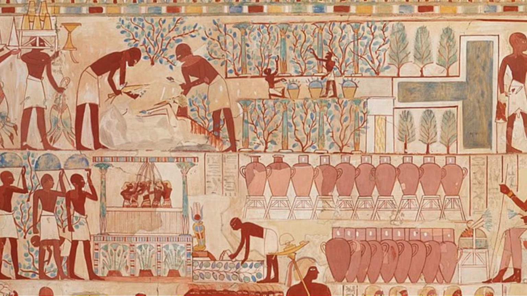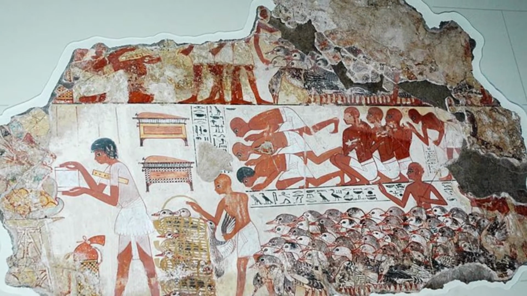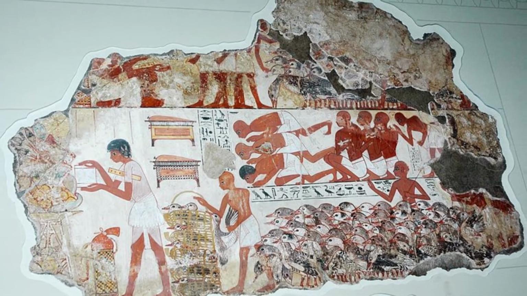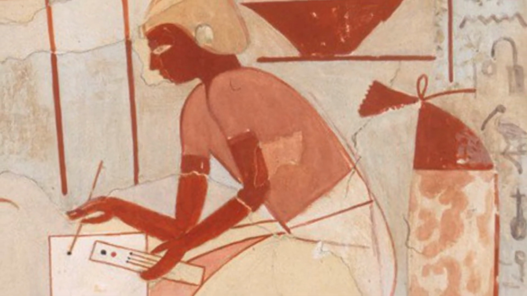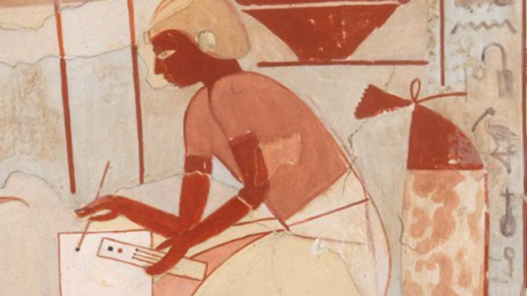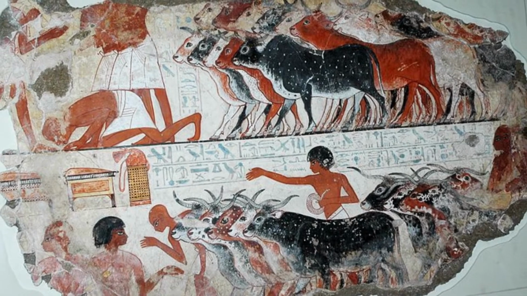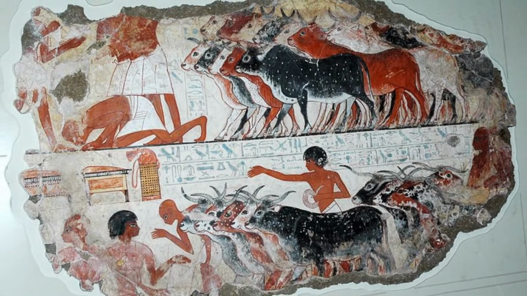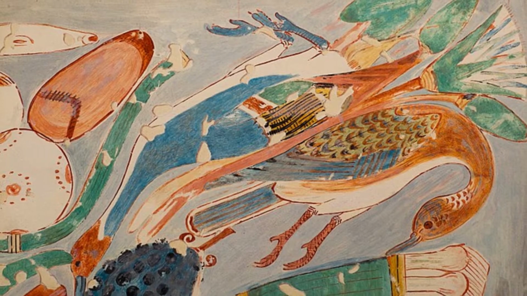The tomb chapel probably contained three sections: an outer chamber, an inner chamber, and an underground burial chamber, which was sealed once Nebamun and his wife had been buried. Outside the tomb chapel, a courtyard was cut into the hillside. The walls of the chapel facade were decorated with rows of pottery cones stamped with the names and titles of the owner.